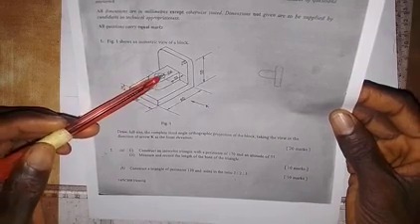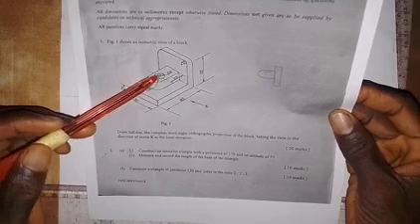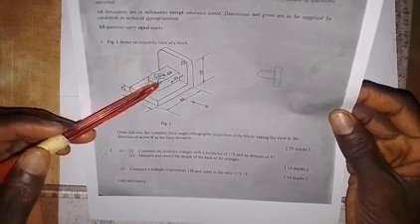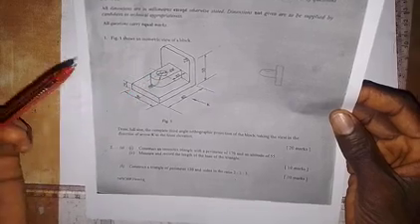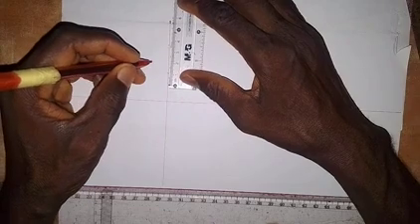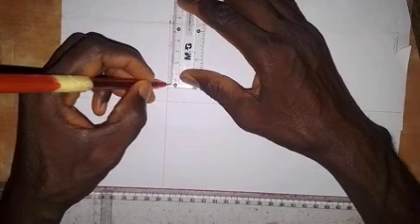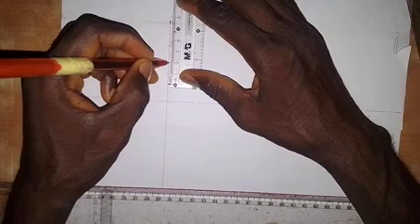For this one, let's make it something like 16. I'm just changing it. So just follow the dimensions when they are given to you, because this is not an exam for me. I'm going to take a measurement here again. From this point I will take a measurement of 10 millimeters down, and then 10 millimeters up here. So we have this.